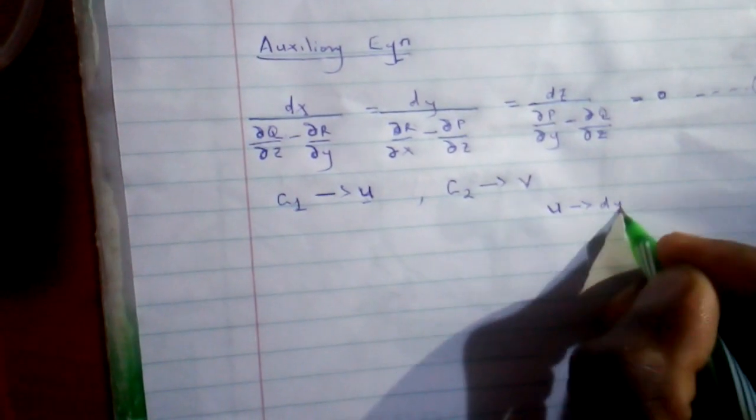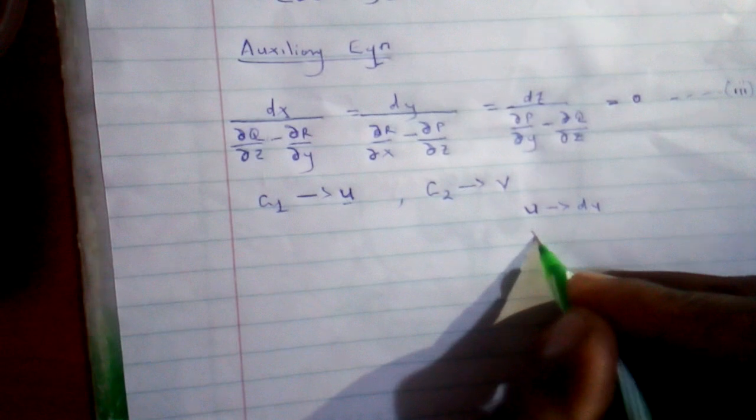Then again you get constant 2, which is our v. After obtaining u and v, we differentiate them. If you differentiate u, we get du. Then if you differentiate v, we get dv.